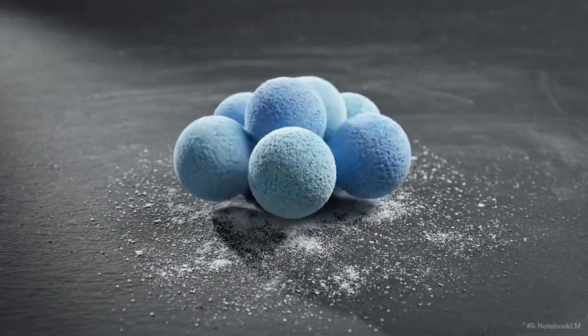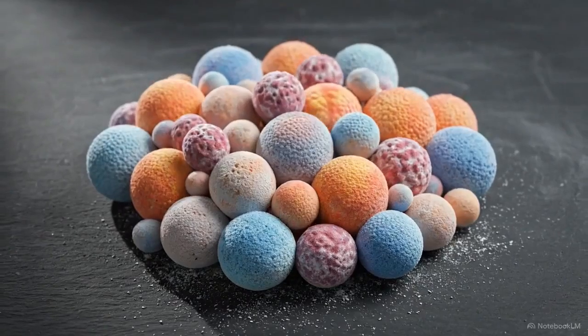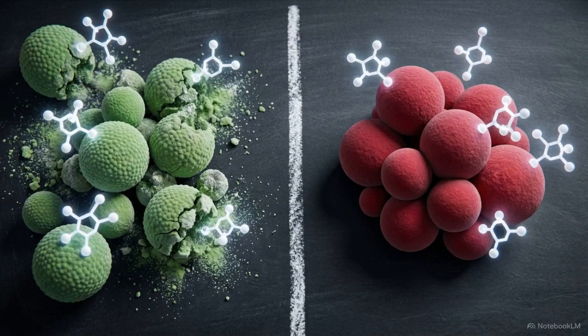A tumor is not a static monolith. It is a constantly evolving ecosystem. Treating it means trying to hit a moving target, where malignant cells constantly mutate, divide, and develop varying levels of resistance to the drugs meant to kill them.